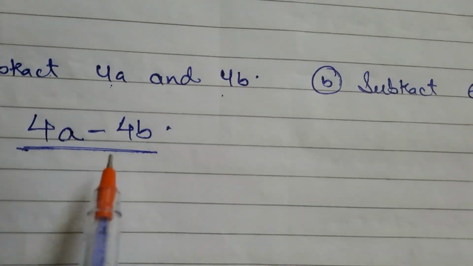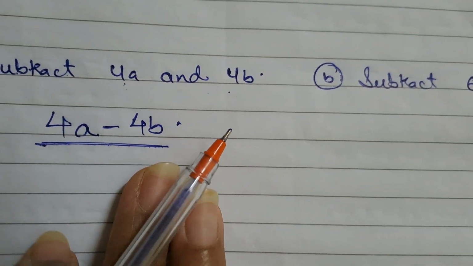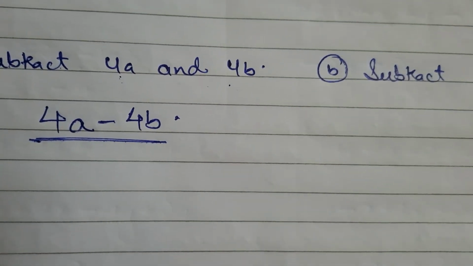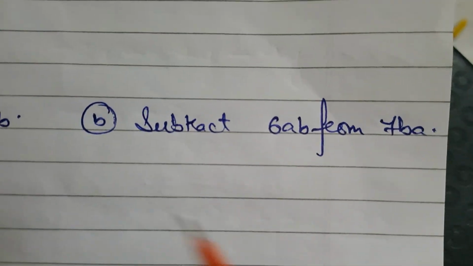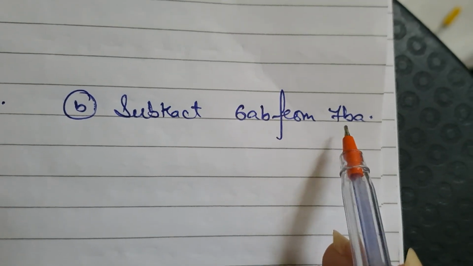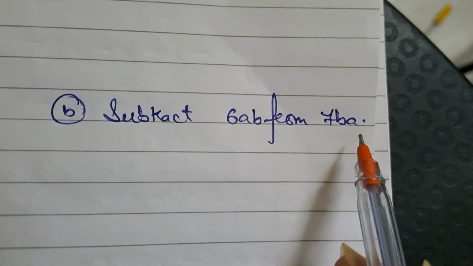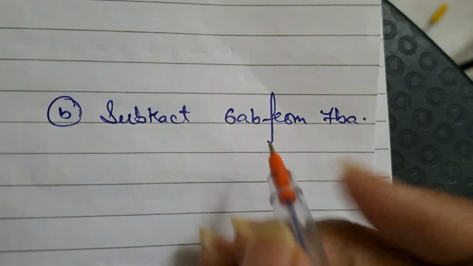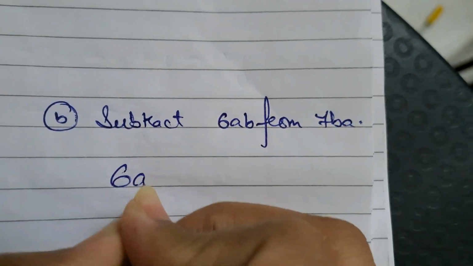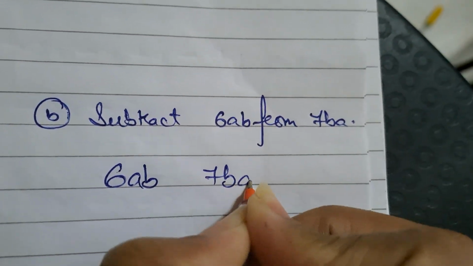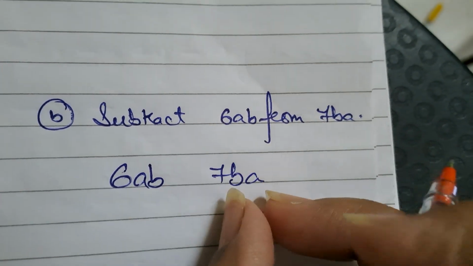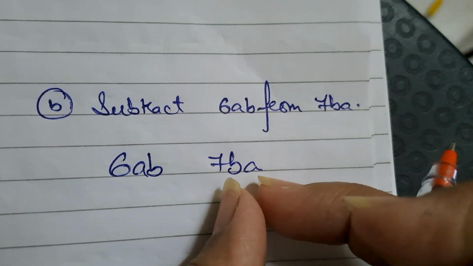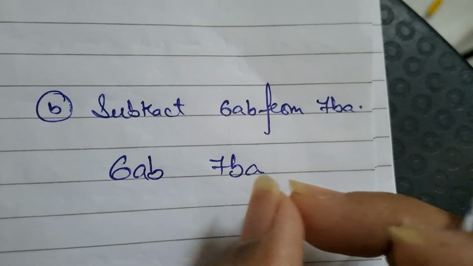Why can you not simplify it? Because these are not like terms. You can just write them with a negative sign, but they cannot be solved further. Likewise, if you look at the next question in here, it says subtract 6ab from 7ba. Now students will think this is not a like term. Why? Because this is in the form of 6ab and this is 7ba. But they are like terms. The order of the variables does not matter. They are like terms, and so we can subtract it.